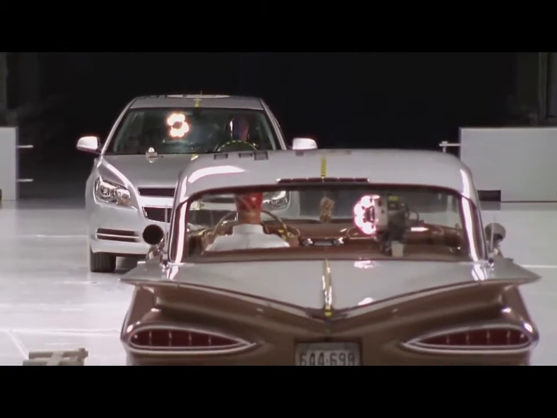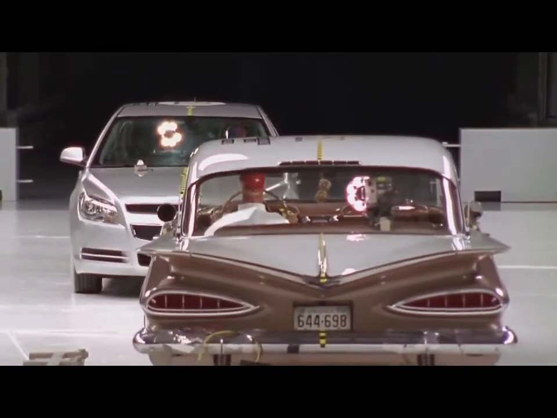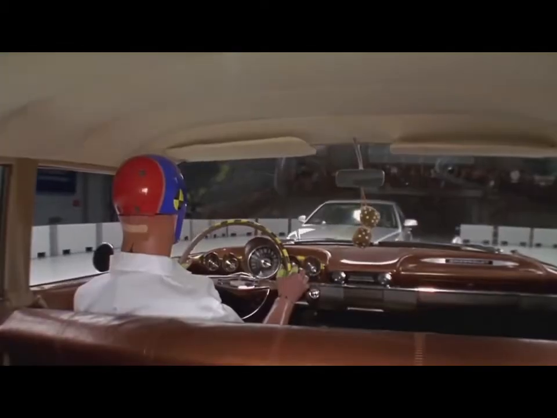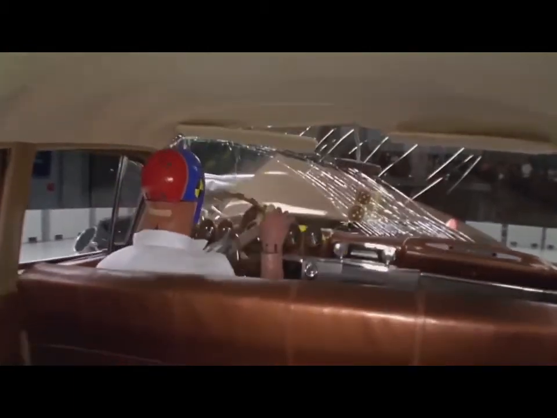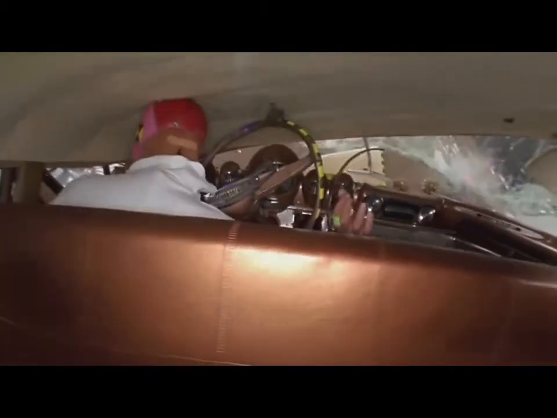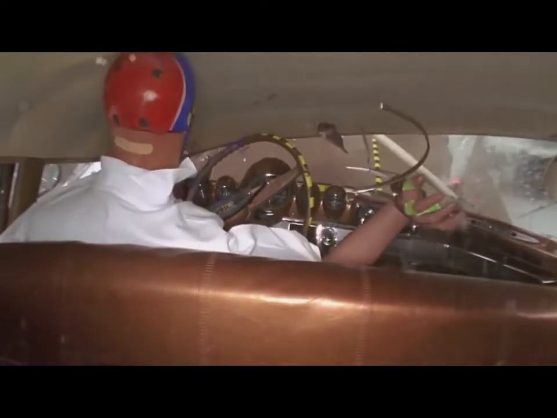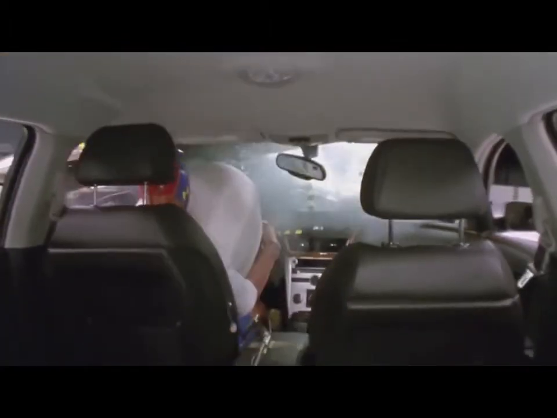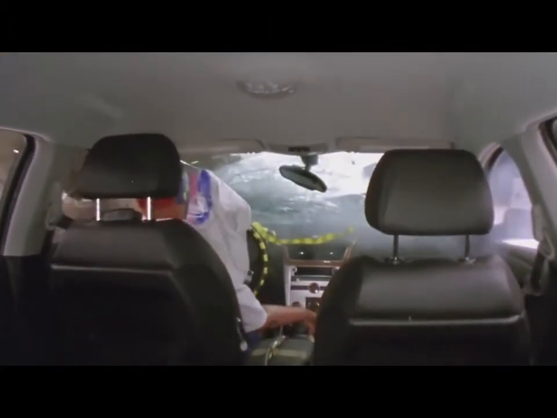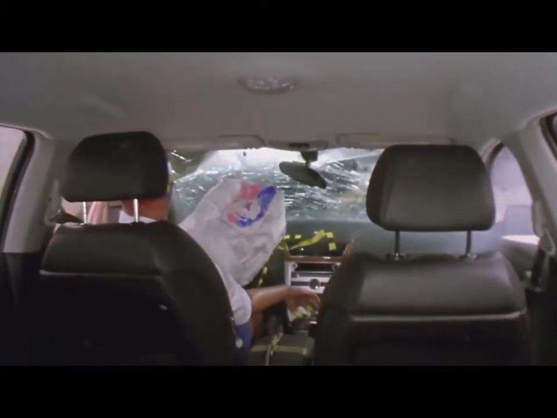So, quick first law refresher, an object in motion stays in motion. So when your car hits something, it stops, but your body keeps moving forward. And if it keeps moving forward right into the steering wheel or dashboard, that's bad news for you. So the airbag is there to slow you down more gradually than a steering wheel would.